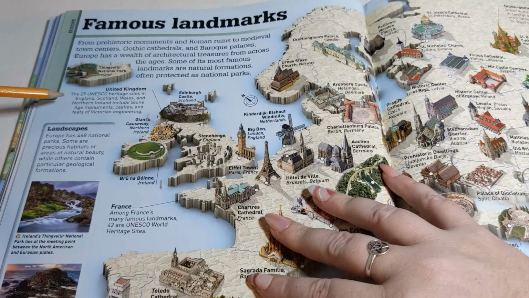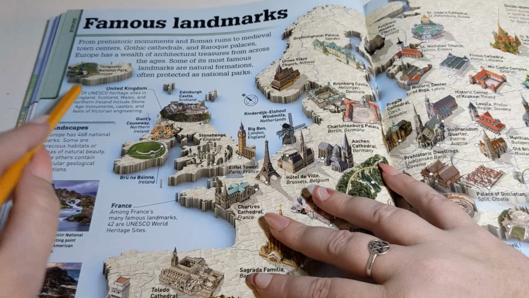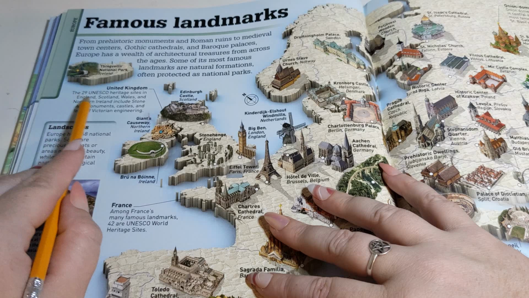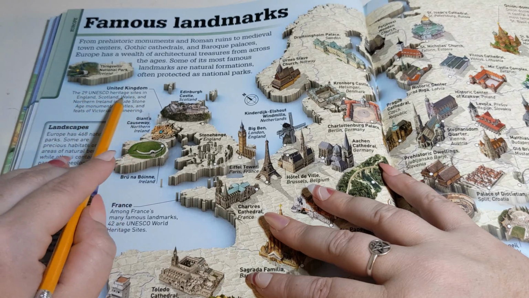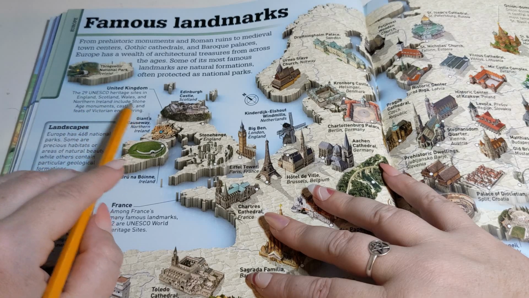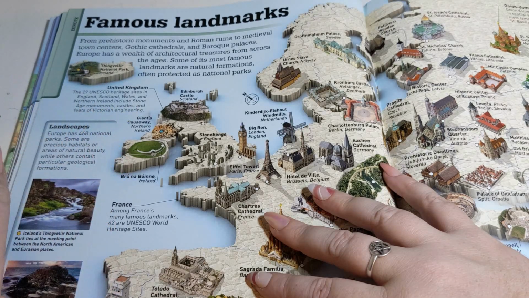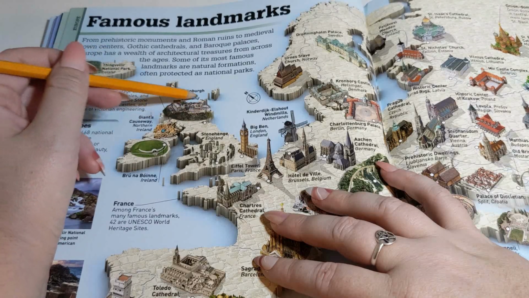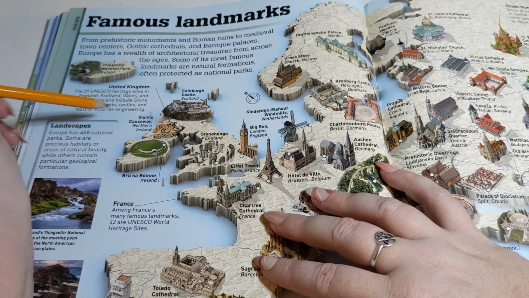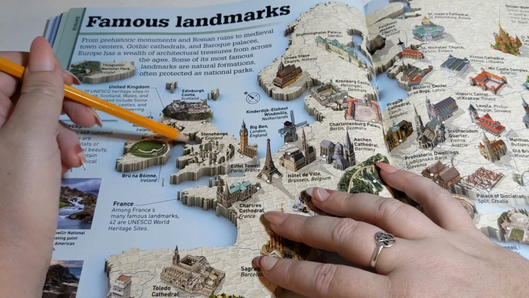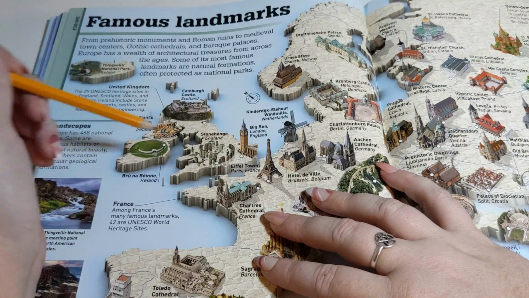Let's see, United Kingdom. The 29 UNESCO heritage sites, I think 28 now, one got demoted recently. The UNESCO heritage sites in England, Scotland, Wales, and Northern Ireland include Stone Age monuments, castles, and feats of Victorian engineering. Up here's Edinburgh Castle. Here's, as I said, the Giant's Causeway. We have Brú na Bóinne in Ireland, Stonehenge in England, Big Ben in London.